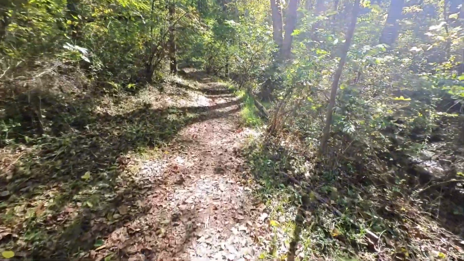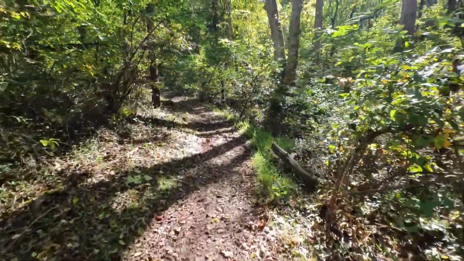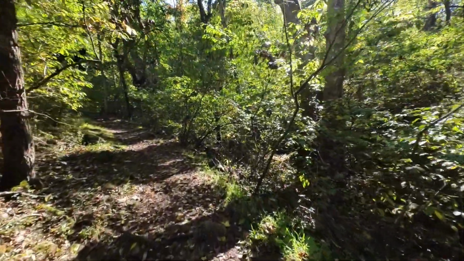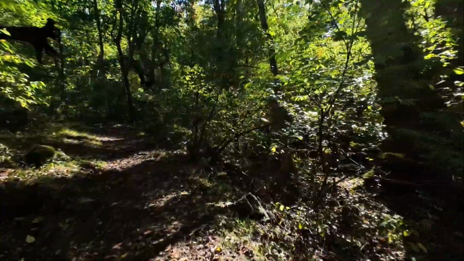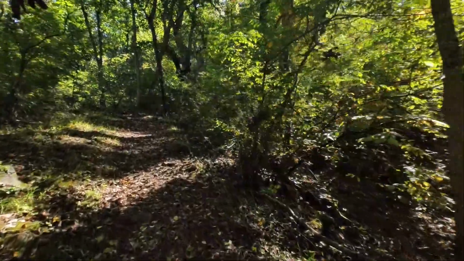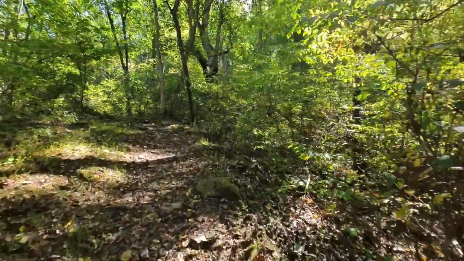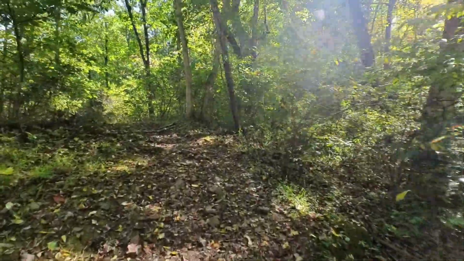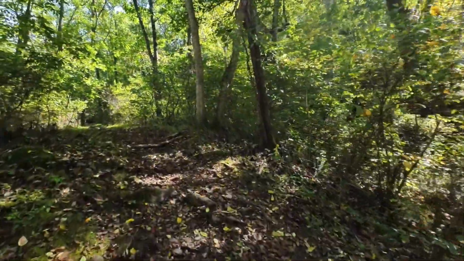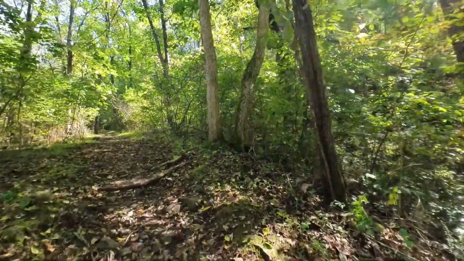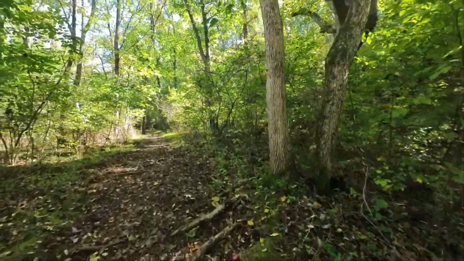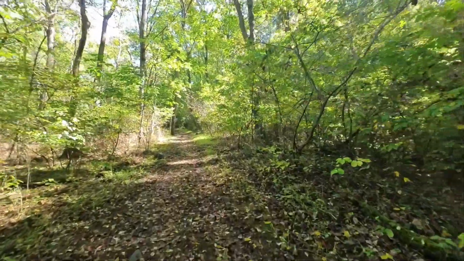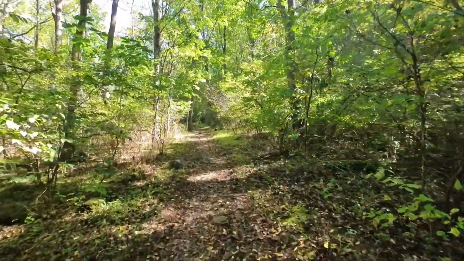All right, back up on the trail again. I'm not going to go too much further. There's a bridge up here that crosses over the creek, and that's usually where I stop at and turn around, because once you get past that, you're like 50 feet down a ravine. I may not even go up to the bridge. I might just turn around here. I don't know. Let's see, I think it's right around the corner up here.